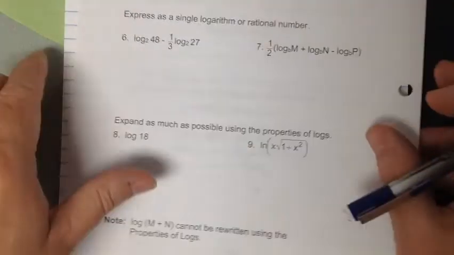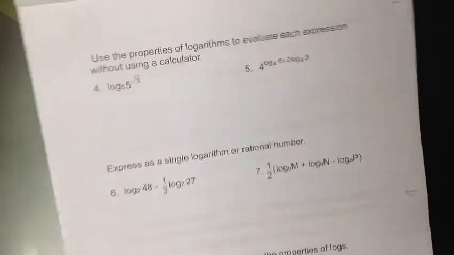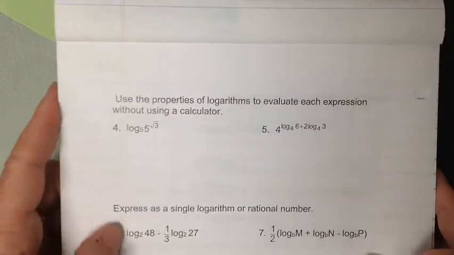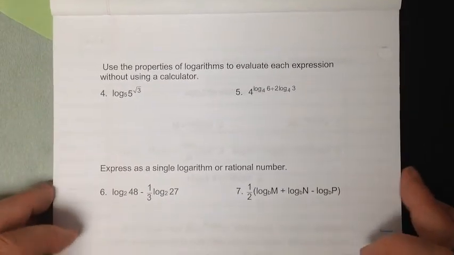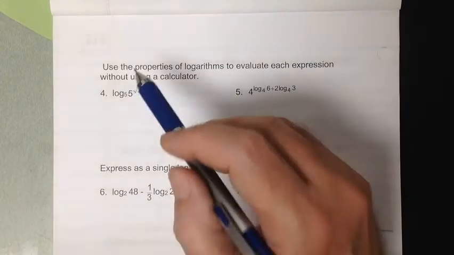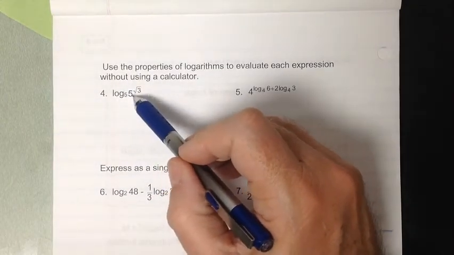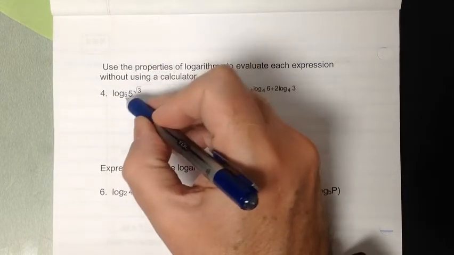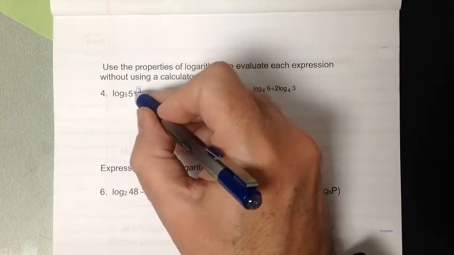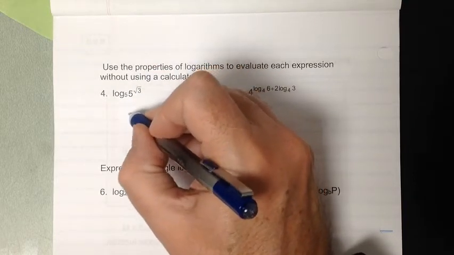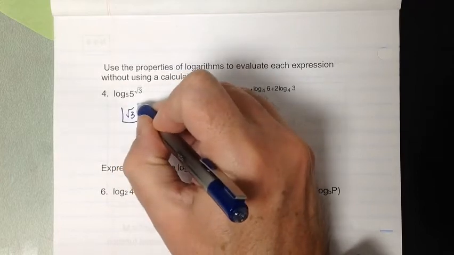All right, so we're going to move on here. Use properties of logarithms to evaluate each expression without using a calculator. All right, so log base 5 of 5 to the root 3. We're going to just say log base 5 of 5 to the root 3. That has to be root 3 by property 2.